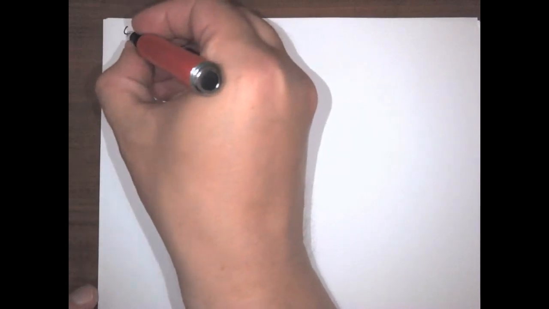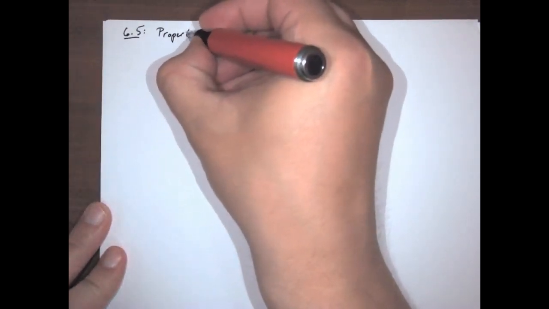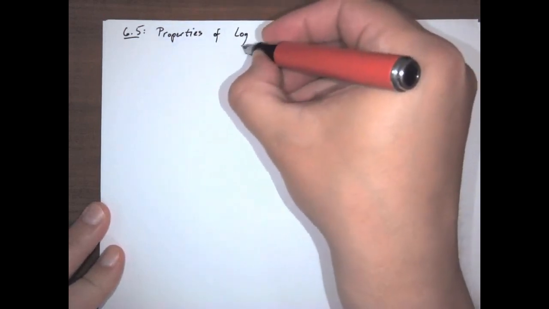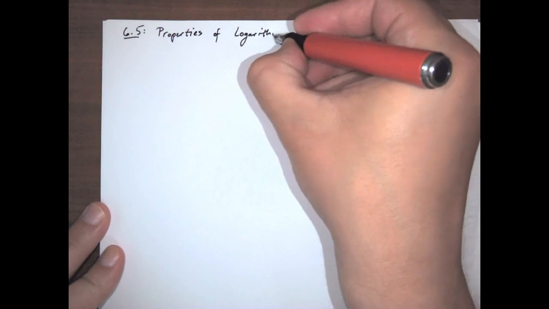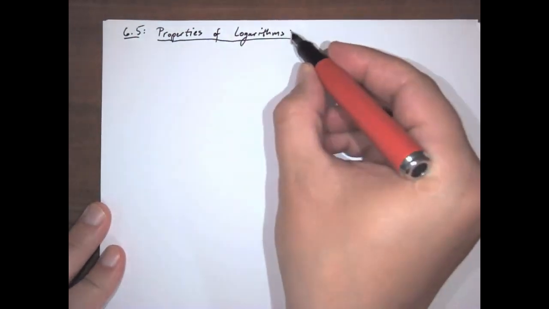And then the other section for this lesson is section 6.5, where we're going to discuss some of the properties of logarithms. So this is actually a thing that used to be an even more important matter than it is today.